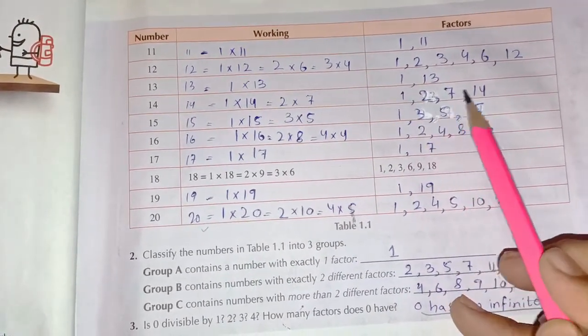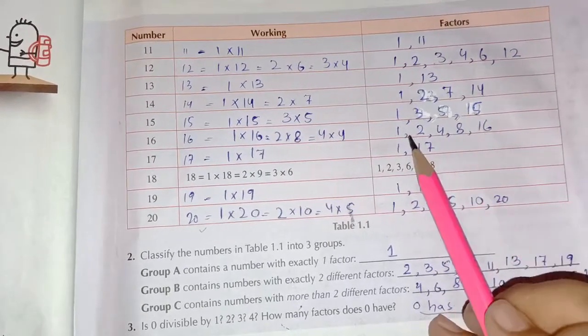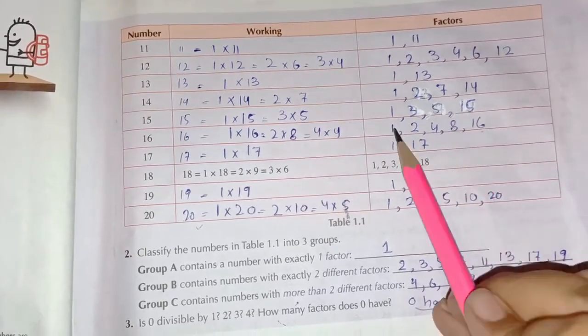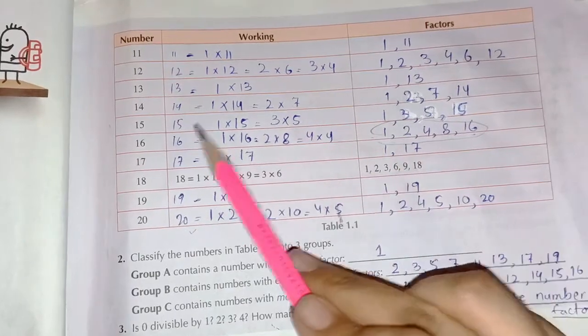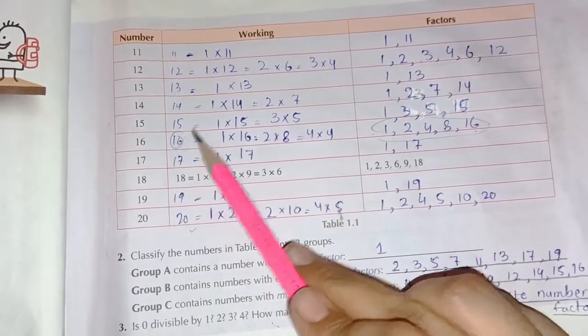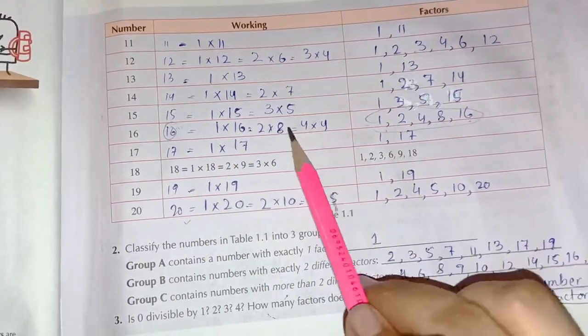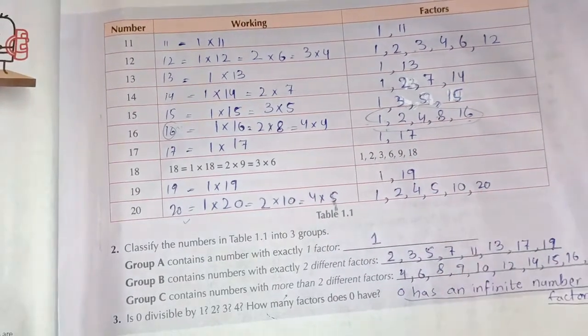1, 2, 7, 14; 1, 3, 5, 15; 1, 2, 4, 8, 16. These are all the parts of 16. It means 16 is completely divided by these numbers without leaving any remainder.